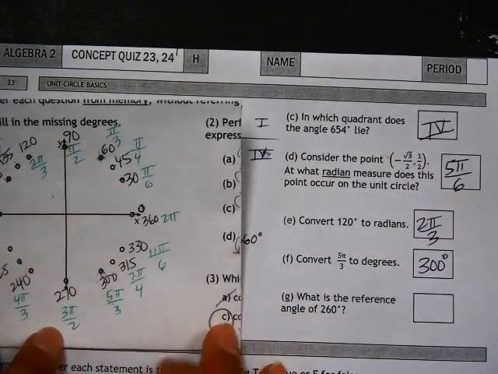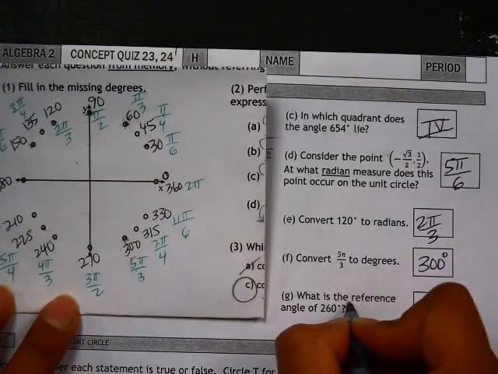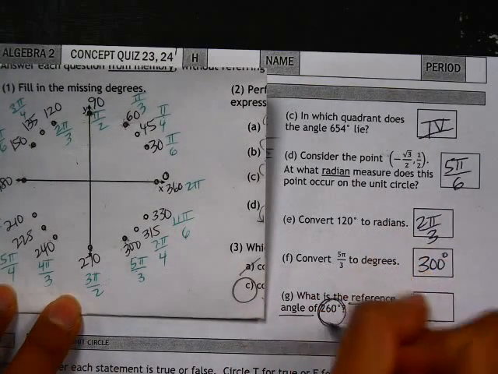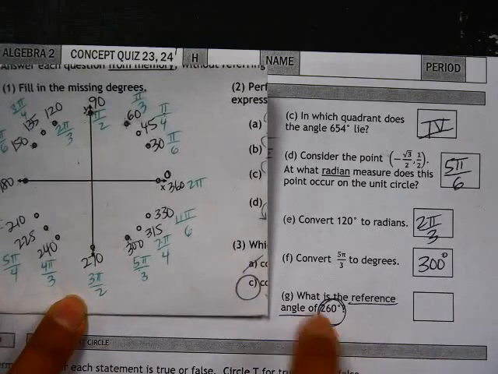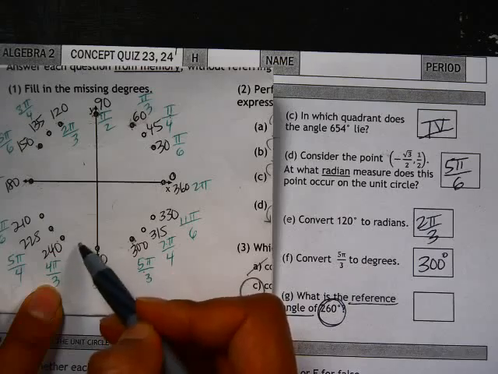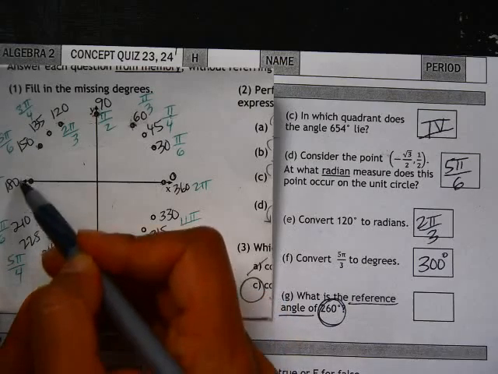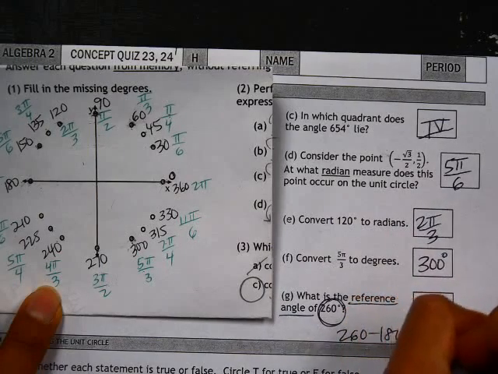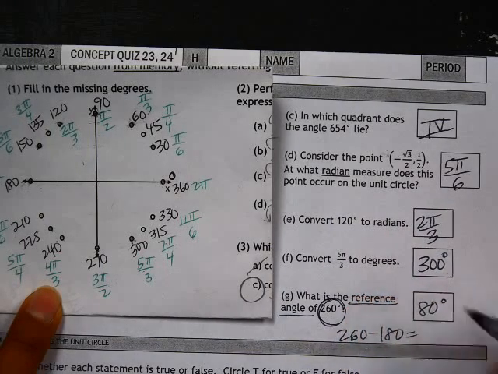And what is the reference angle of 260? The definition of reference angle is the smallest angle between this and the x-axis. So if we're at 260, we're going to be somewhere over here. The smallest way to get to the x-axis is to go this way, to 180. So between 260 and 180 is exactly 80 degrees.